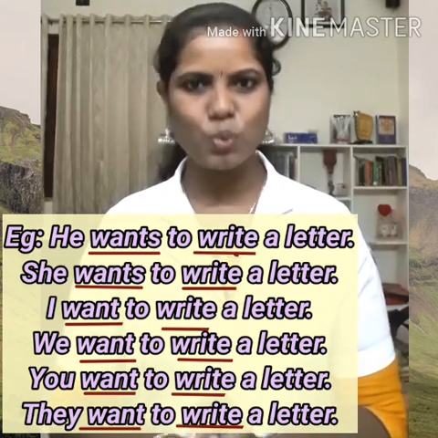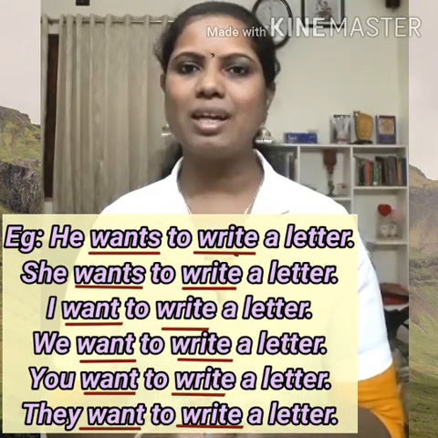So when you check these two verbs, the verb want undergoes changes, right? Sometimes we add s at the end of the verb. Sometimes there is no s. Whereas the verb write doesn't undergo any changes. It remains the same in all these sentences. So let's see why want is undergoing a change. The verb want undergoes changes according to the subject. According to the subject means it agrees with the subject in number and person.